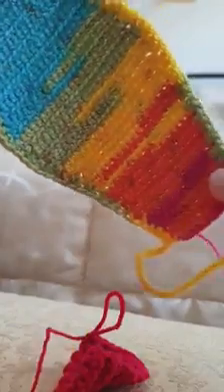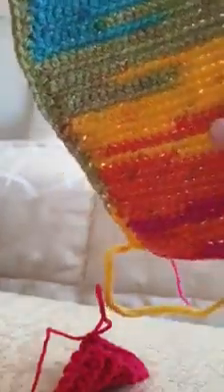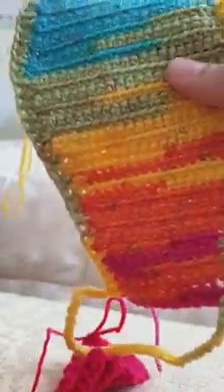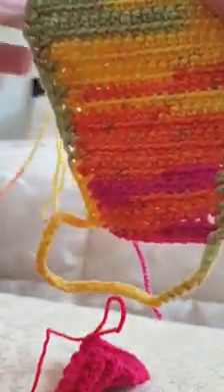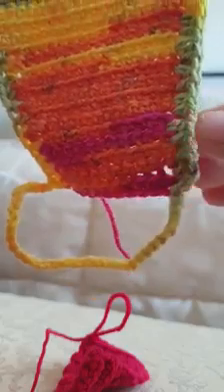So I'm showing you this mask to give you a quick idea about how the increase and decrease would help you form or make some different kinds of shapes according to the project that you're making.